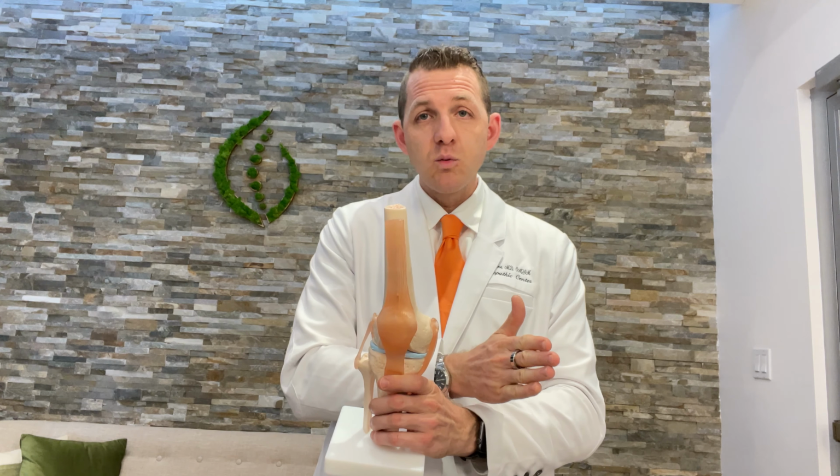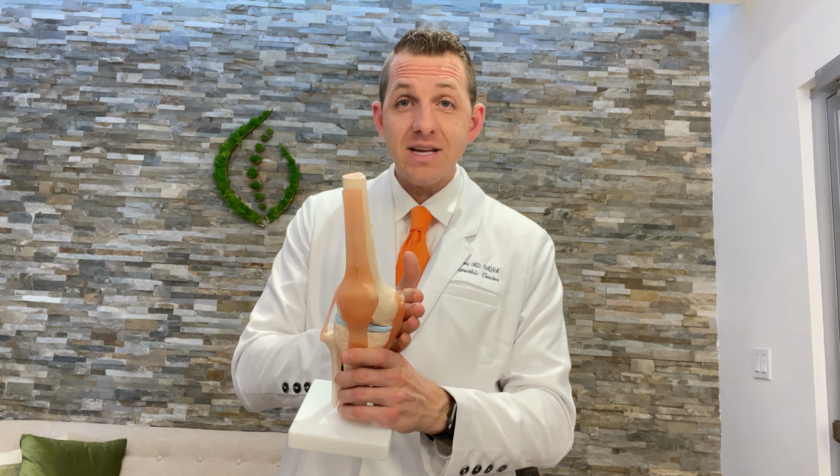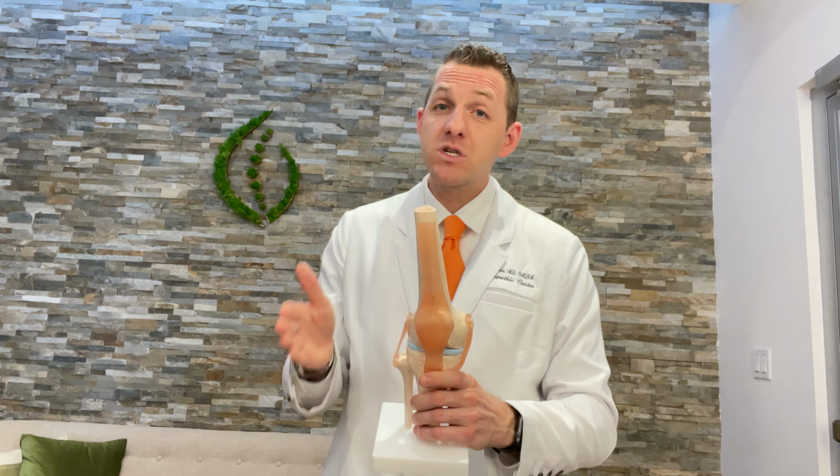This ligament right here, traditionally, this is an injury that we see often in sports, football comes to mind. When someone gets tackled on the outside of their knee, that knee attempts to buckle inward, and the ligament prevents that from buckling. If the force is bigger than the strength of the ligament or the attachment of the ligament, then you're going to damage that ligament.